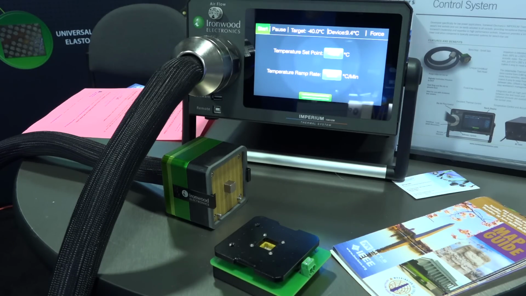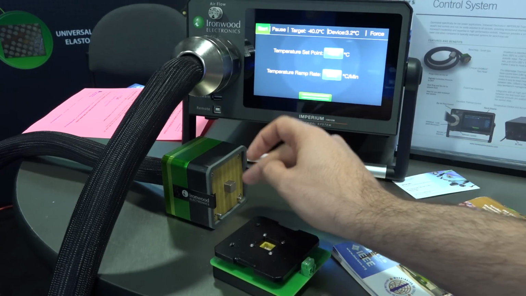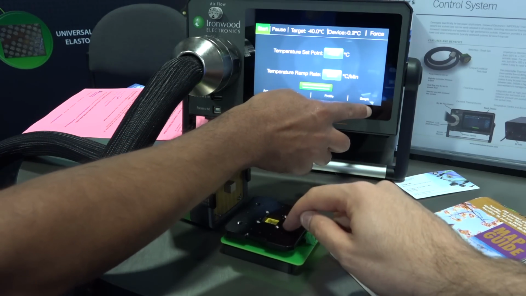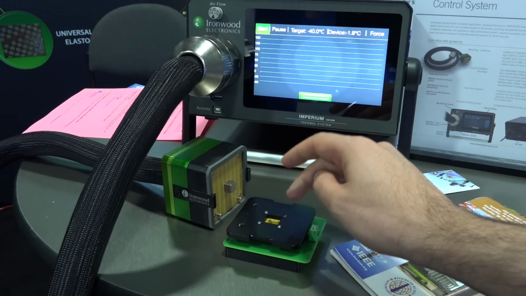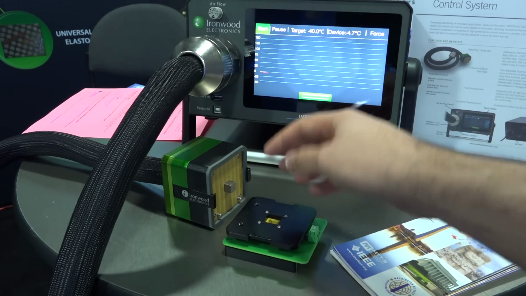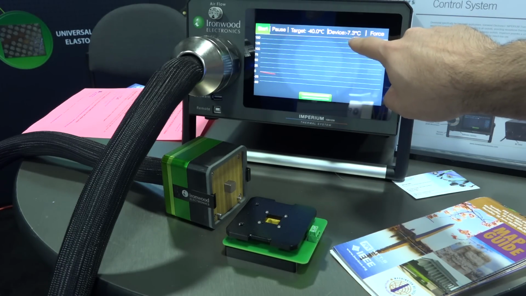So here with IronWood Electronics, I want to show you an interesting temperature cycling system they have. The key here is that you have a remote head with a very low thermal mass that you can bring very close to your device under test, particularly inside of a package. In that package, you would bring this and close it down and it will be a completely enclosed system, and you can rapidly change the temperature. Here we have set the temperature to -40, you can see it's rapidly going down.